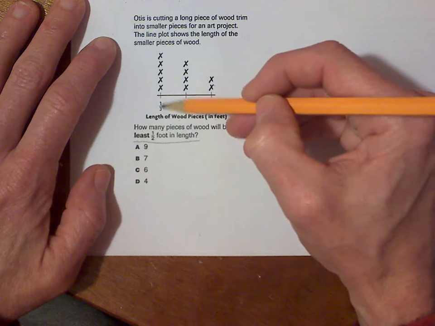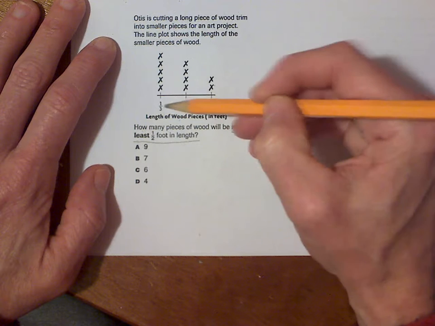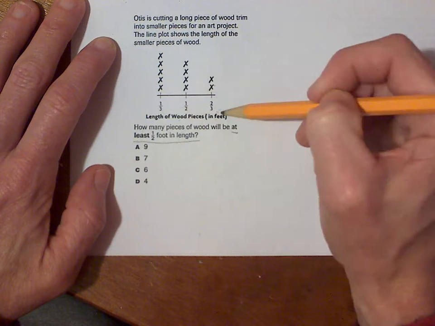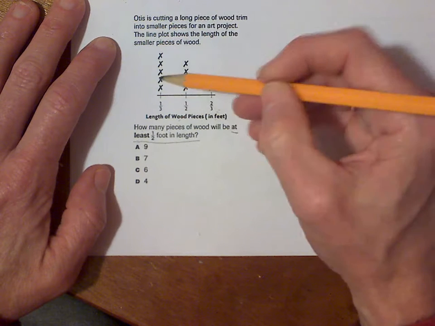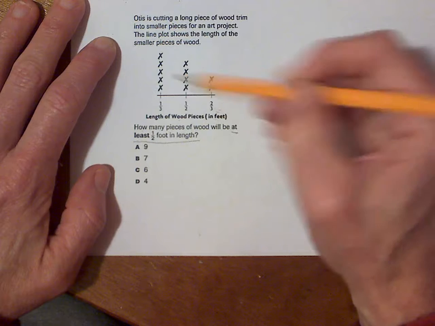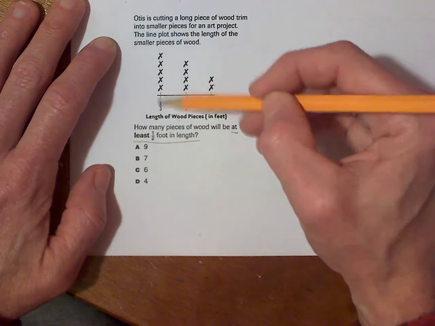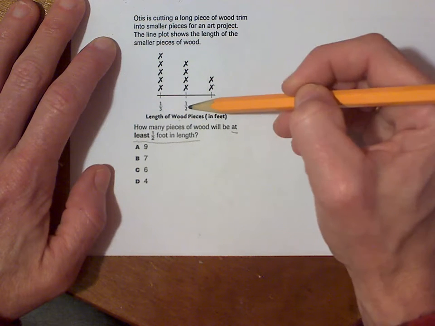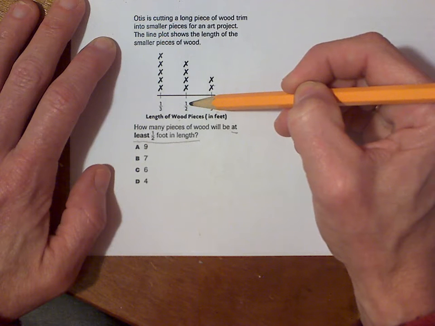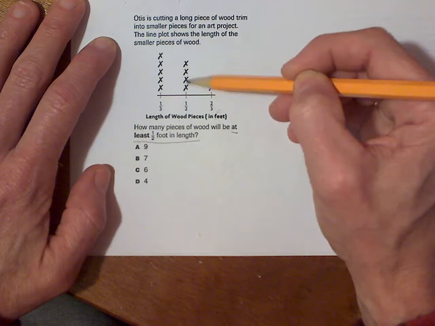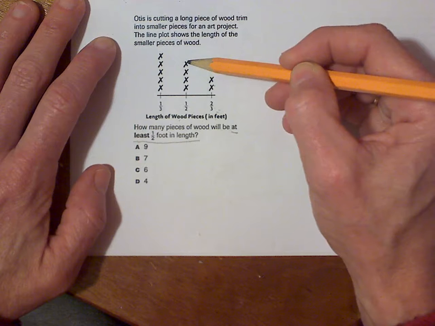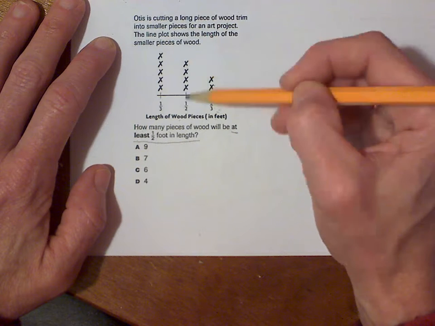So, for example, 1/3. If I had a piece of wood that was cut to 1/3 of a foot, how many pieces of wood were cut to 1/3 of a foot? 1, 2, 3, 4, 5 pieces of wood are 1/3 of a foot. This is half a foot, so how many pieces of wood are cut to half of a foot? 1, 2, 3, 4 pieces of wood have been cut to half a foot long.